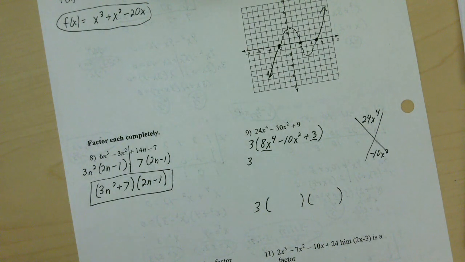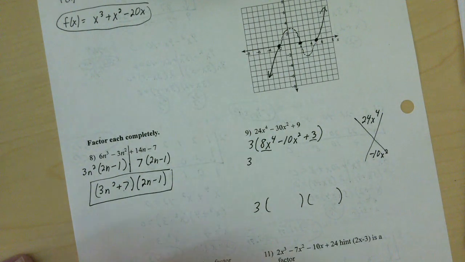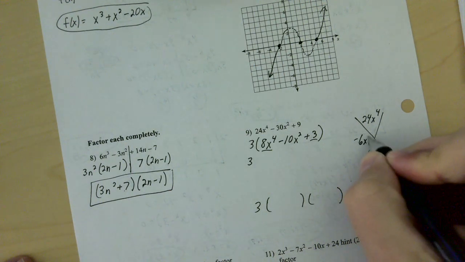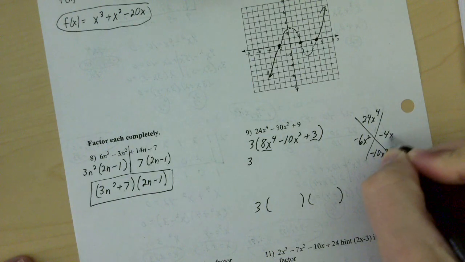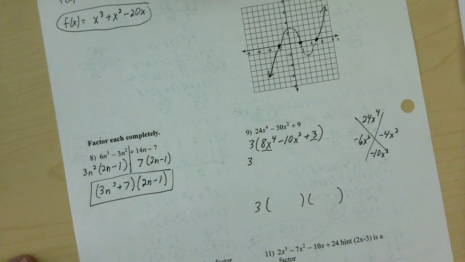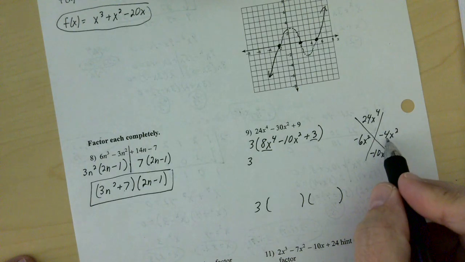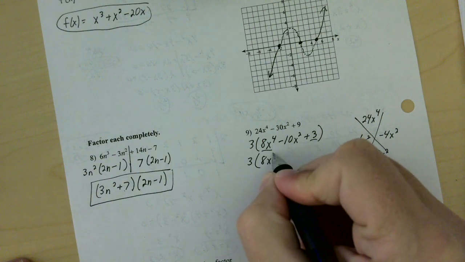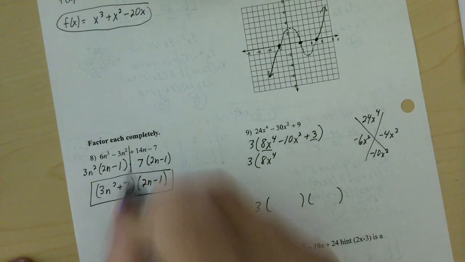So again, some students get themselves confused. Their brain tells them, hey, I know I can get a negative 10 with a negative 12 and 2. But unfortunately, that would only work if it was a negative 24. And it's not. So it's a positive 24, so you have to think of other ways again, 24. Eventually, your brain will tell you a negative 6x squared and a negative 4x squared is what satisfies that diamond problem. This negative 6 times negative 4 is 24, but adds up to a negative 10. Okay? So all we're going to do then is rewrite this and turn it into a problem like number 8.